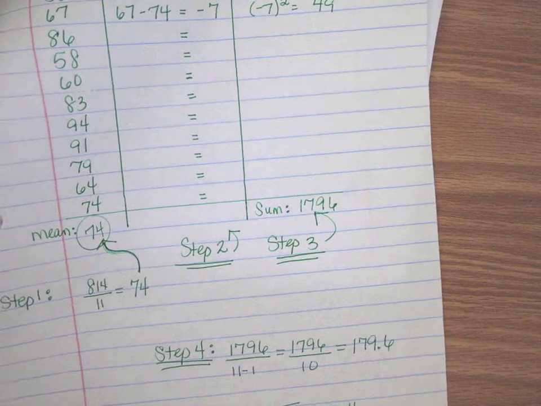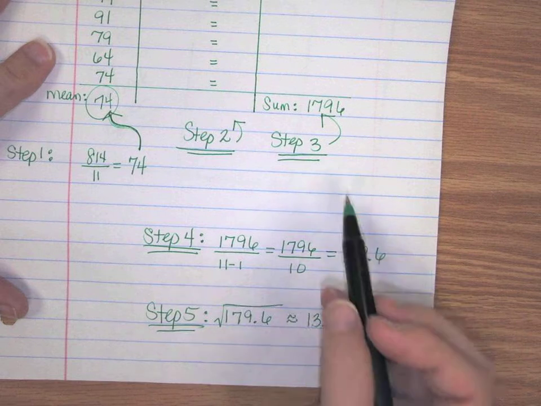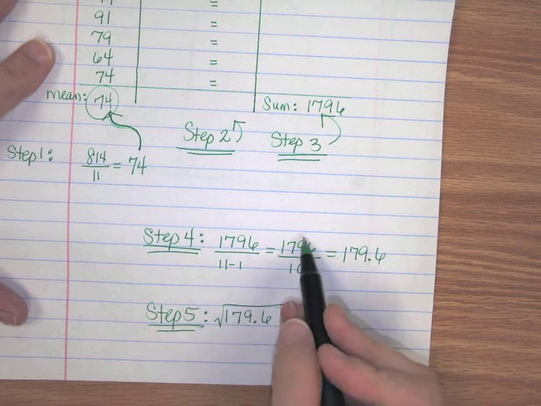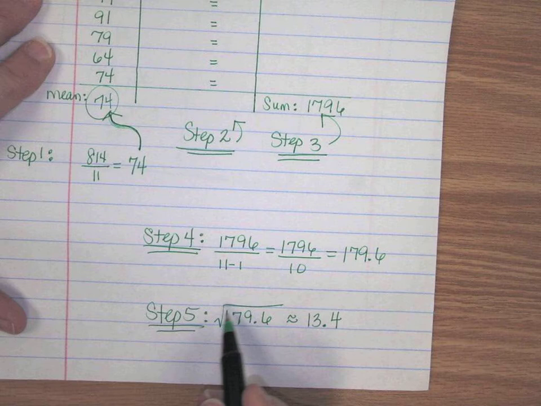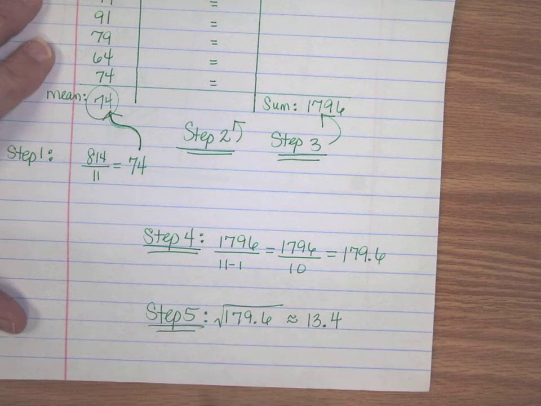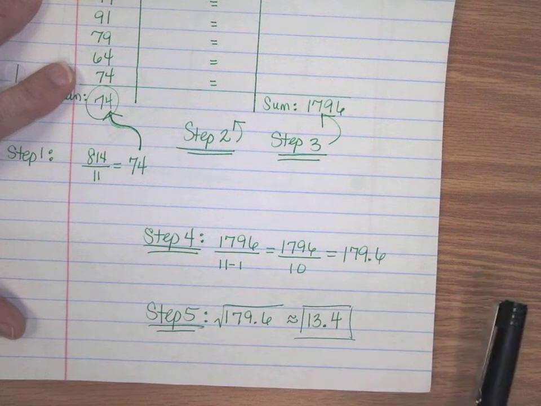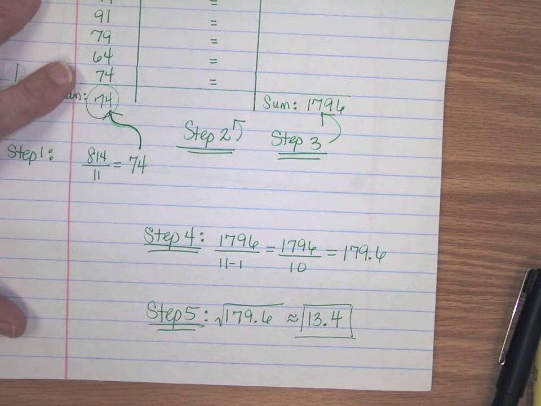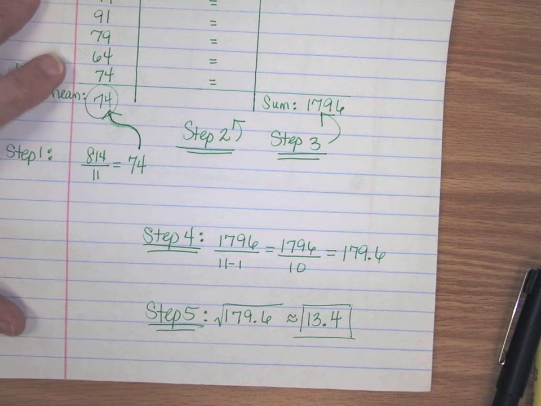Okay, step 4, you're going to take that 1,796 that you just got from the sum of your squared deviations. You're going to divide it by 11 minus 1, which gives 179.6. Then for step 5, you're going to take the square root of that 179.6, and you get 13.4. So our standard deviation for this set of data is 13.4. Just do your math very carefully and double check as you go.